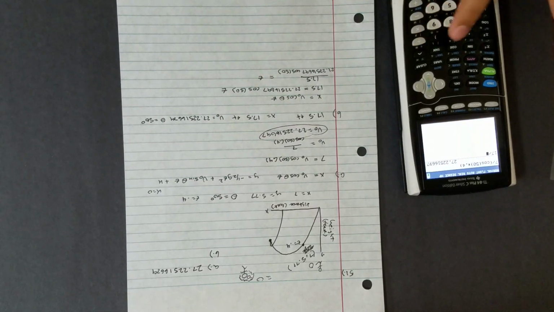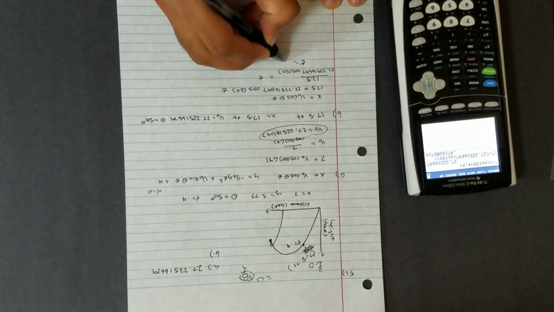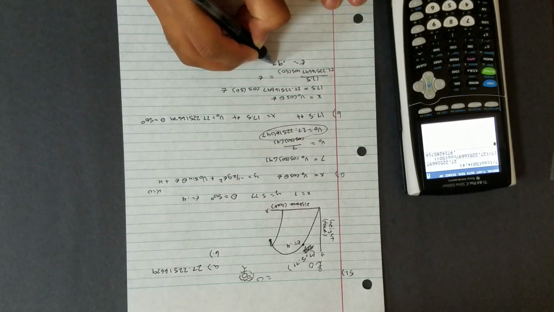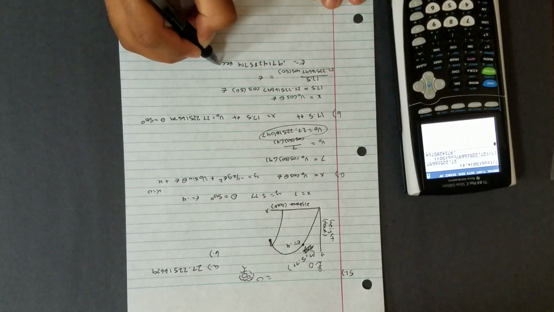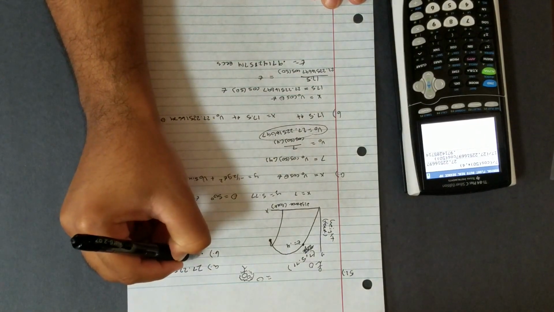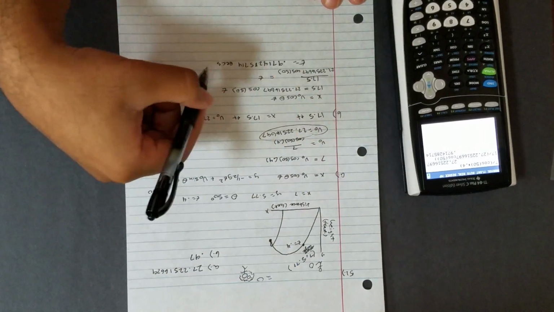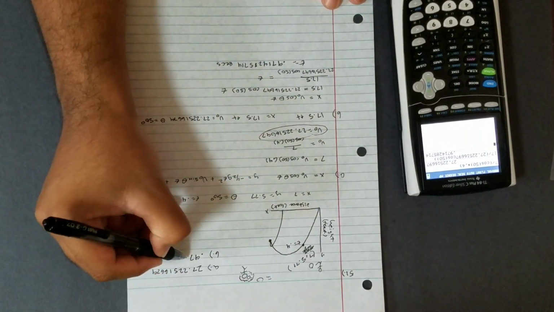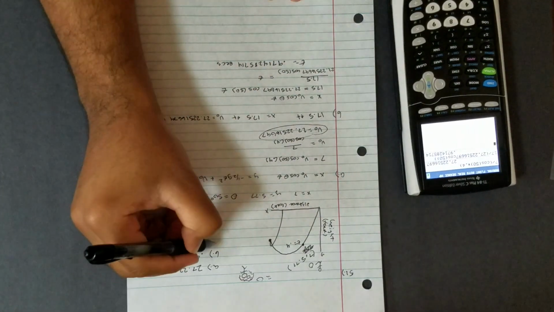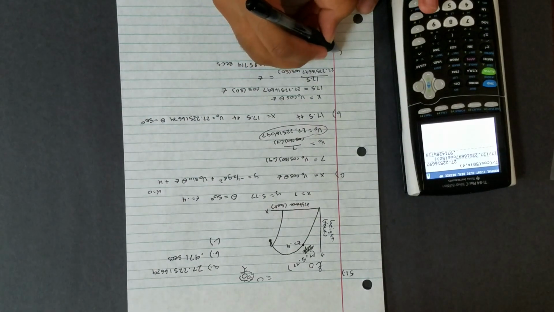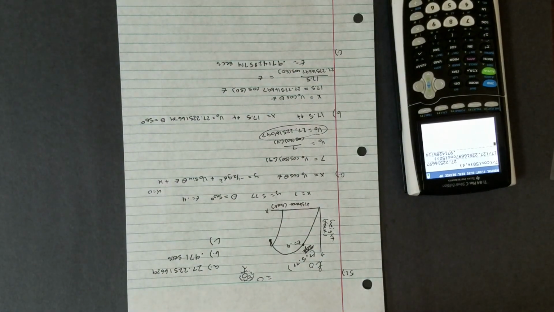So 17.5 divided by this big number here, cosine 50, so the ball reaches the second player at the time 0.974285714 seconds. And I think we can just reduce that, because this is the actual answer, we can round it to 0.971 seconds. Okay? Finally, the last part of this problem, part C.